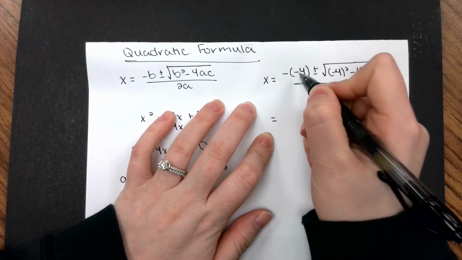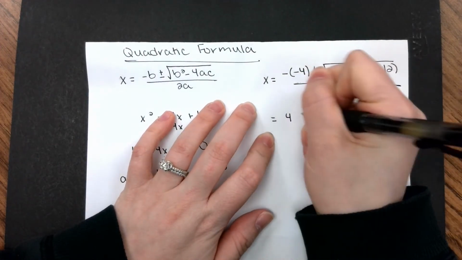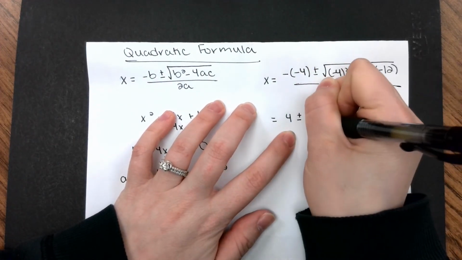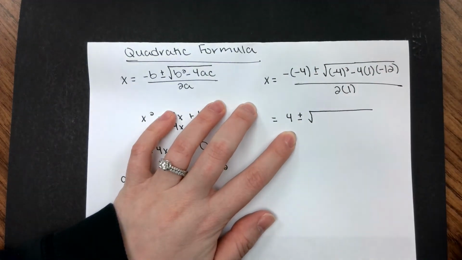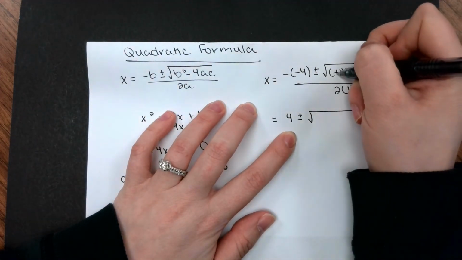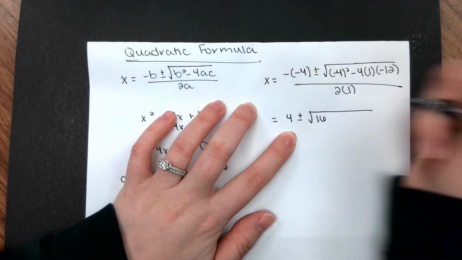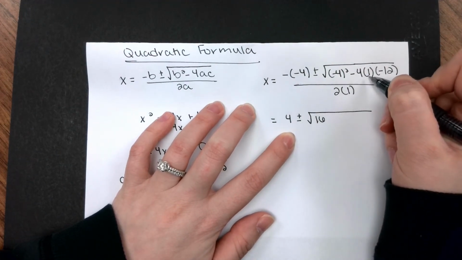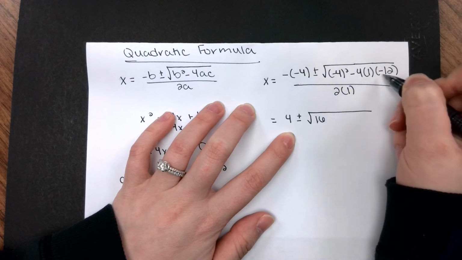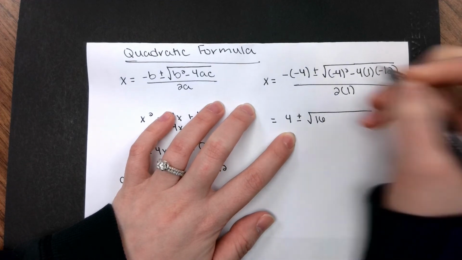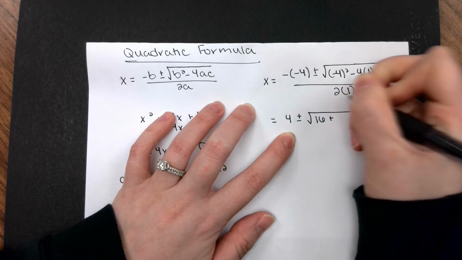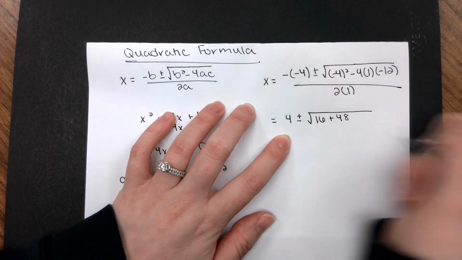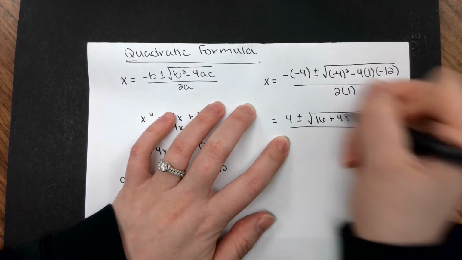Okay, all we're going to do is simplify now. So negative times negative 4 is just positive 4. Plus or minus negative 4 squared, we're including the negative, so it's going to be a positive 16. Then we have negative 4 times 1, which is negative 4, times negative 12. Negative 4 times negative 12 is going to be a positive, and that is 48. 2 times 1 is 2.